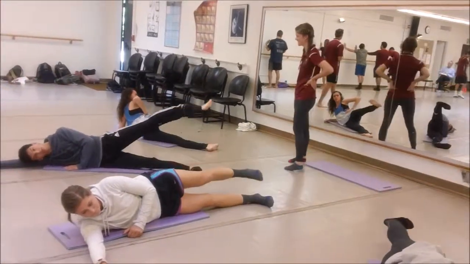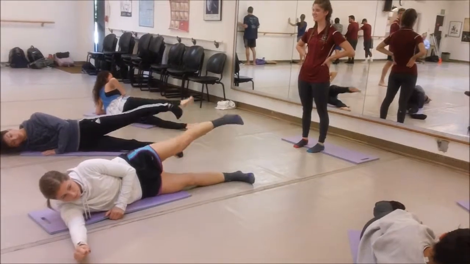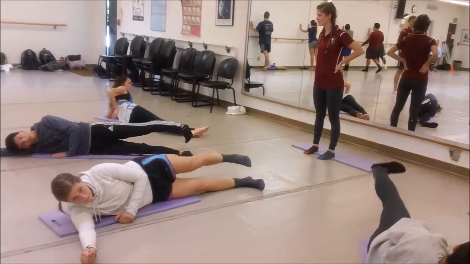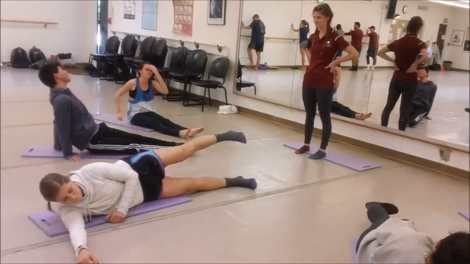Less about the swinging and more about control. Alright, and then we're going to do another set of 15 on the uninjured side after these ones. So get prepared. If you need to take a break, feel free. I know you guys are almost done. You're almost there. Almost finished.